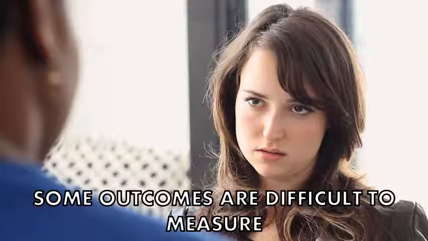Some outcomes are the opposite. Some outcomes are just impossible to put a number on. Something like attitude. If you've ever worked with someone who had a bad attitude and you're trying to give them feedback or try to help them improve, how do you set a goal for improving attitude? You could say, oh, you have to say thank you 10 times a day. But even people that have attitude, they often say thank you. It's just the way they say it that's the attitude, right?